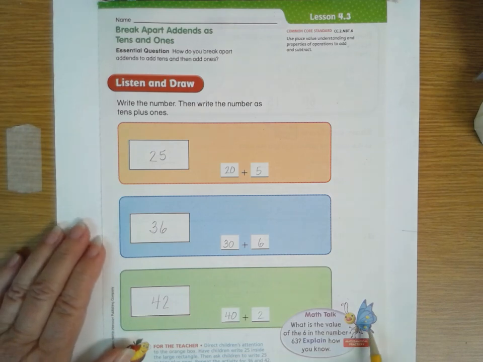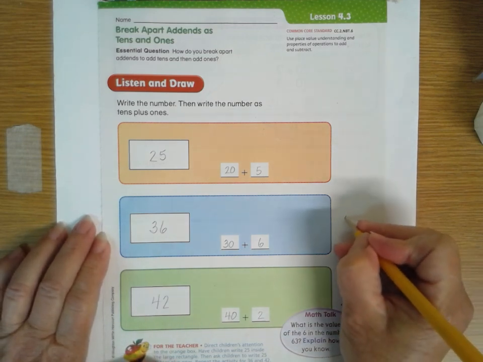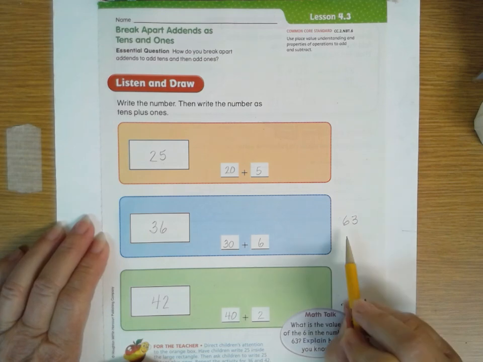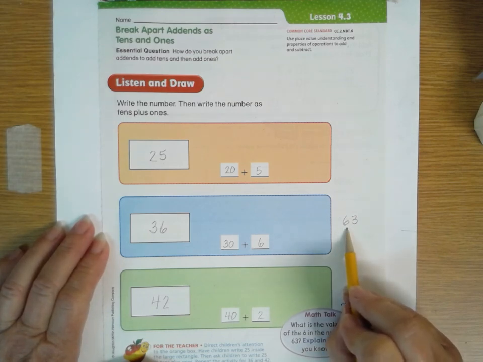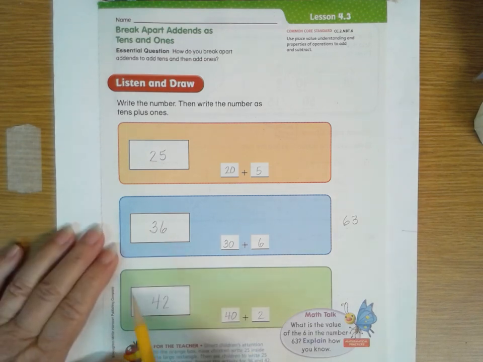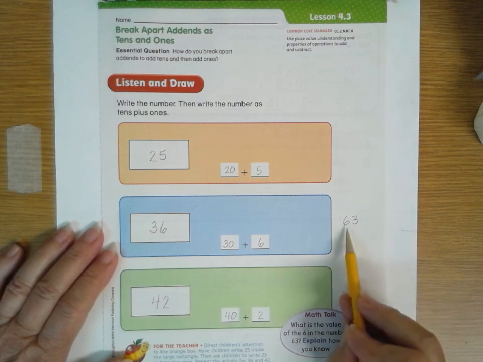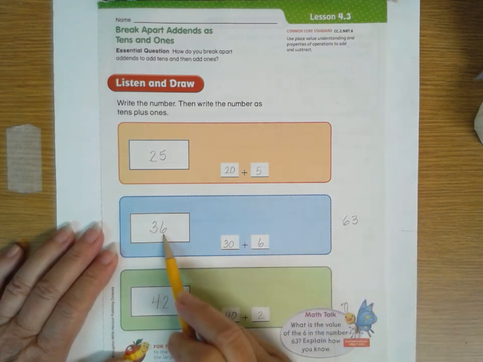The Math Talk says, what is the value of the 6 in the number 63? So if I write the number 63 right out here, the value of this 6 is 60, because the 6 is in the tens place. If I look at 36, the value of this 6 is 6. The 6 is in the ones place. It is so important to pay attention to what place a digit is in, whether it is in the tens place or the ones place. It will have a different value.